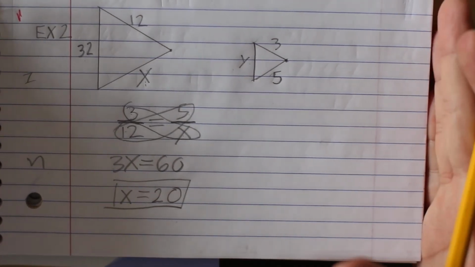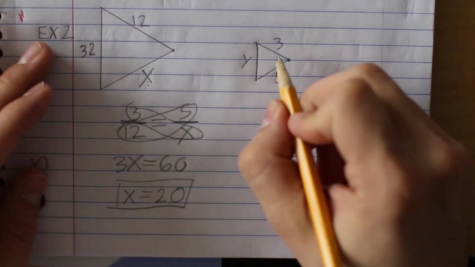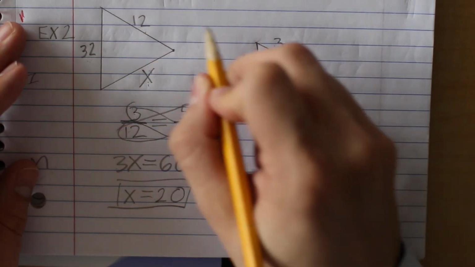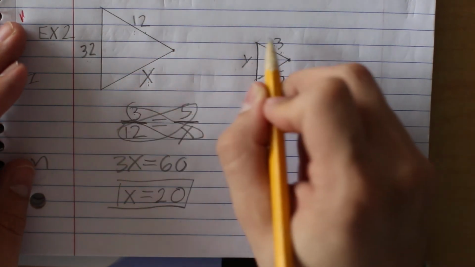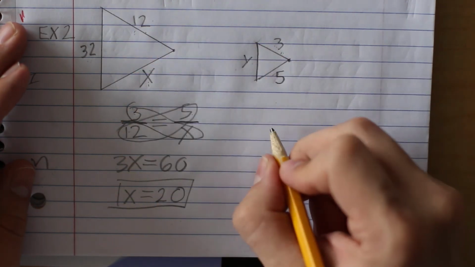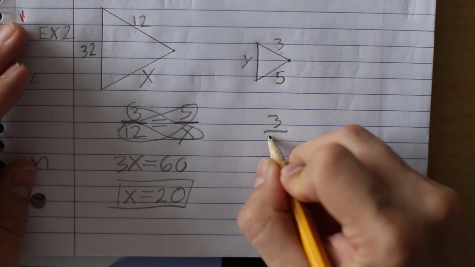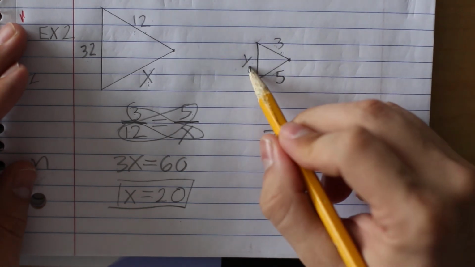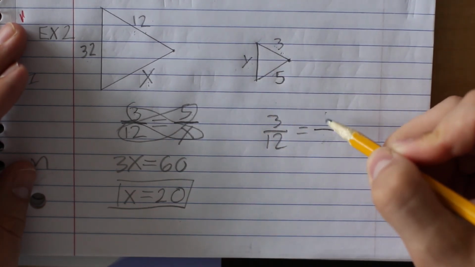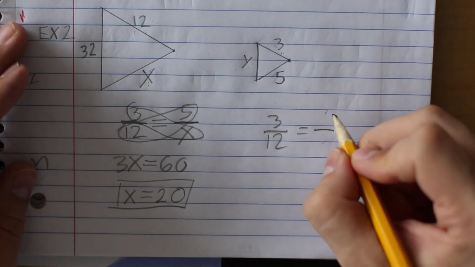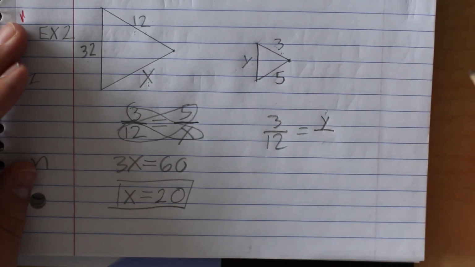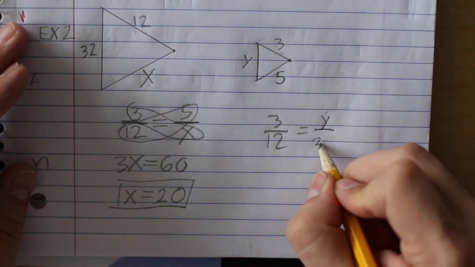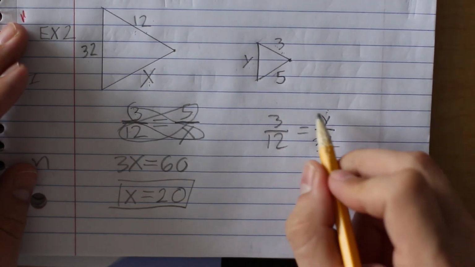Let's finish this up. So over here we're told to find y. Once again, locate your corresponding sides that just have numbers. So we have 3 over 12 is equal to, put your bar, we've got to put our y. Does that go on top or bottom? It goes right here, okay? So what corresponds with y? 32, okay? You cross multiply.